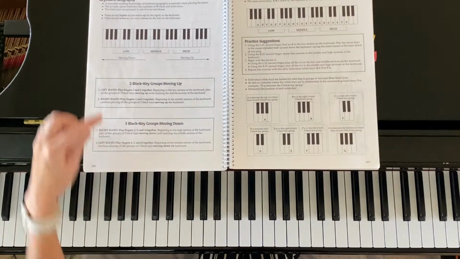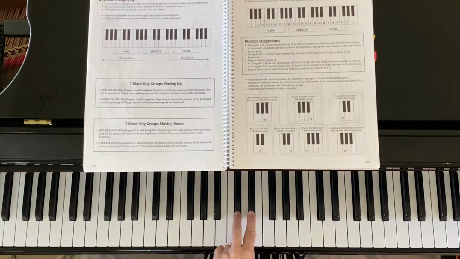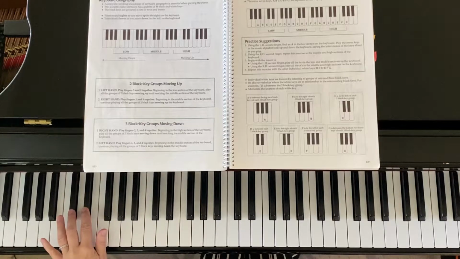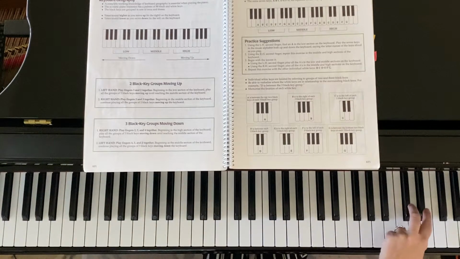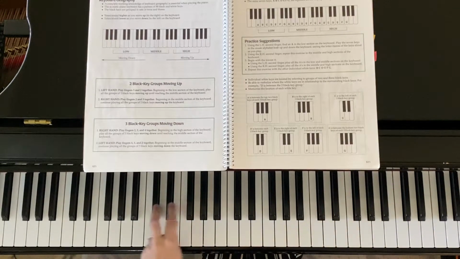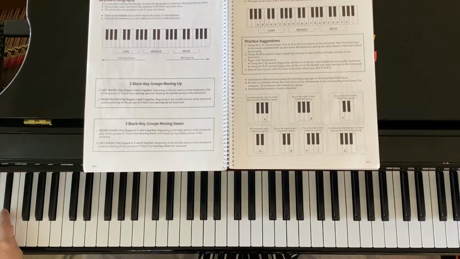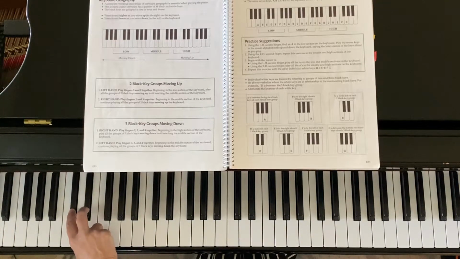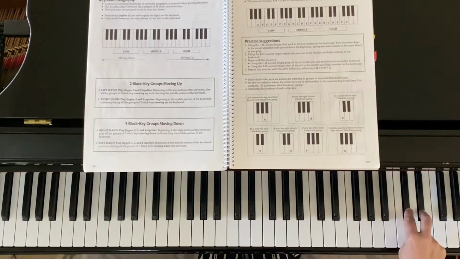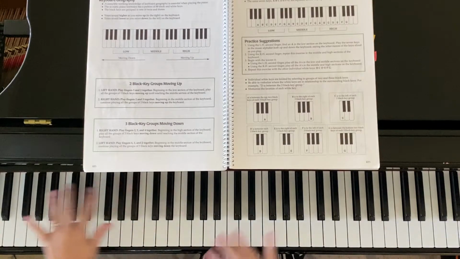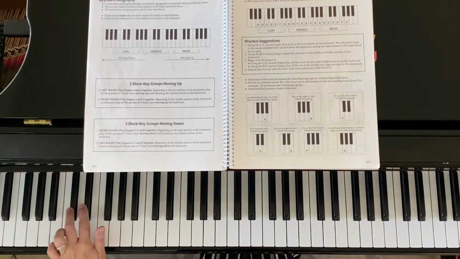So the first thing we're going to do is find the different groupings of black keys. That helps you orient yourself on the keyboard. So first I'm going to take my left hand, I'm going to use fingers 2 and 3, and I'm going to play the groups of 2 black keys going down. And you hear that as you move to the left of the keyboard, the sound gets lower. Now I'm going to use fingers 2 and 3 in the right hand and go 2 black key groups moving up the keyboard. And you should just do those exercises until you can very quickly find these.